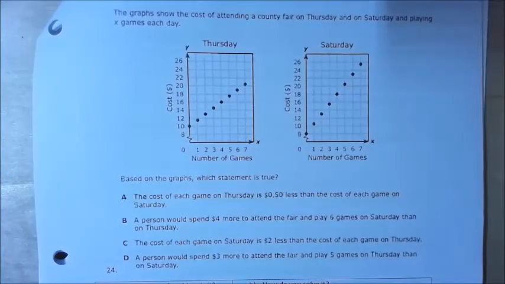It says the graphs show the cost of attending a county fair on Thursday and on Saturday and playing x games each day. Based on the graphs, which statement is true? Now, notice this should look familiar to you. We've seen a problem much like this before, and I want to go over this and make sure that we can answer this successfully.